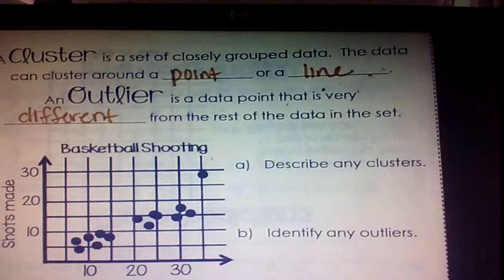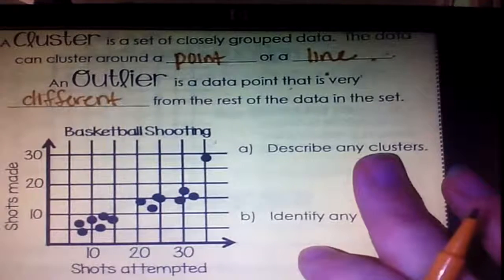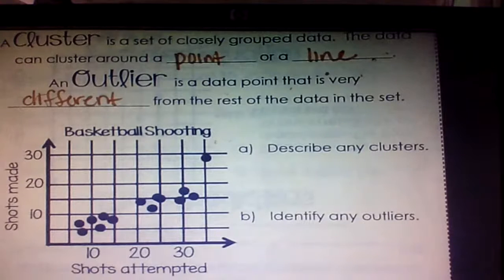Can I have more than one outlier? Yeah. So an outlier actually affects how the data goes. And when we talk about mean, median, mode, and range at the end, that's unit 8, we will talk about the effects of outliers on mean, median, mode, and range.